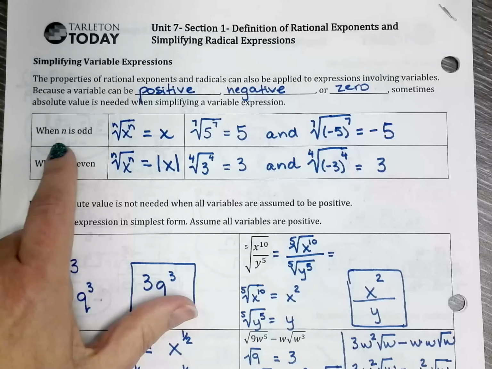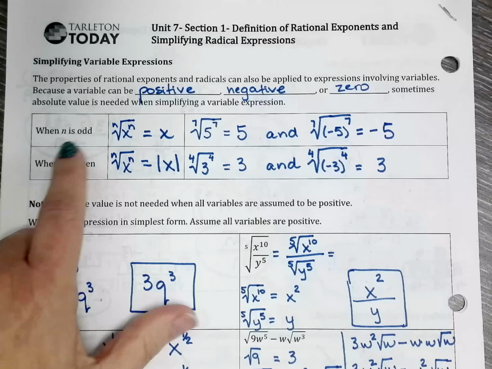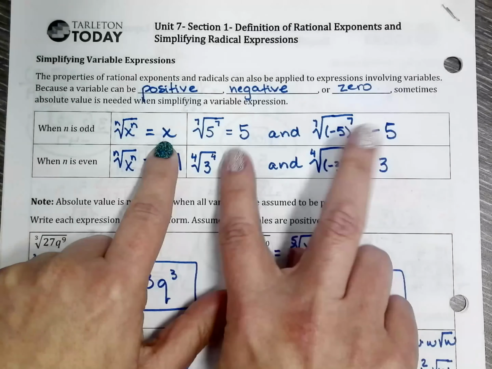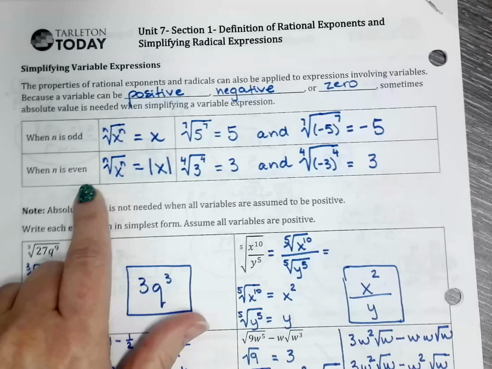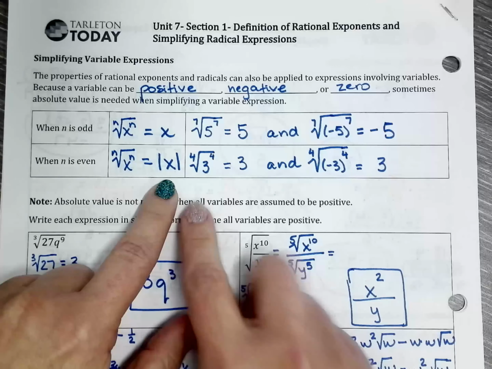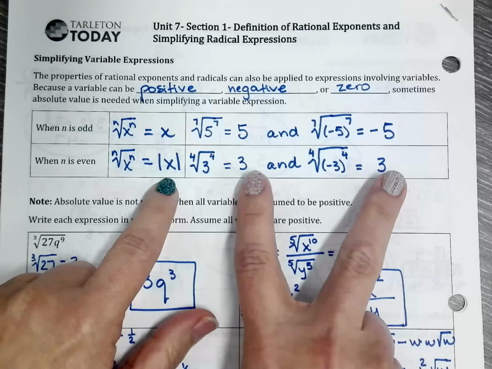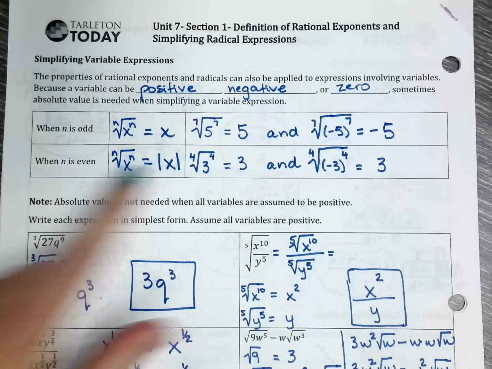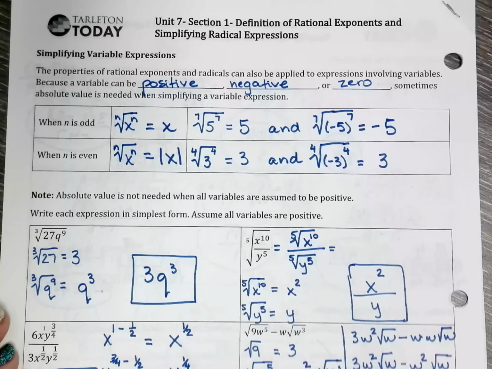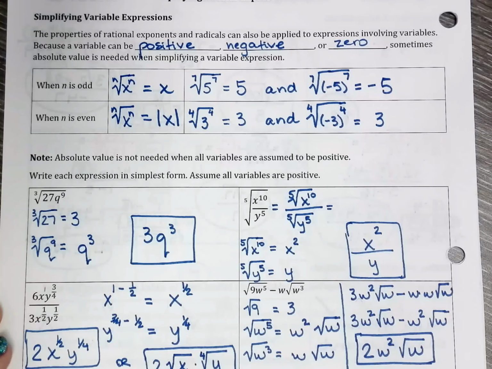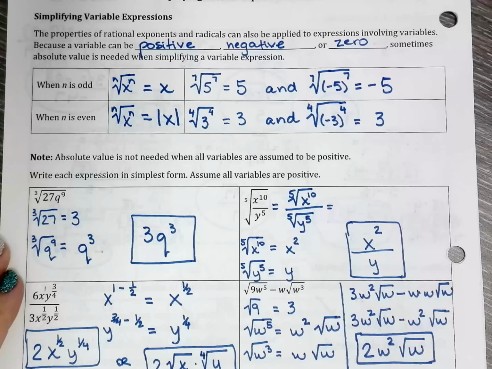If the exponent and the index are odd, then they simply simplify and you just get that answer right there. But when it's even, they simply simplify, but then you only have the positive value of that one radicand under the radical. It makes more sense as you're simplifying, so don't get too hung up on this. That's what I'm trying to say.